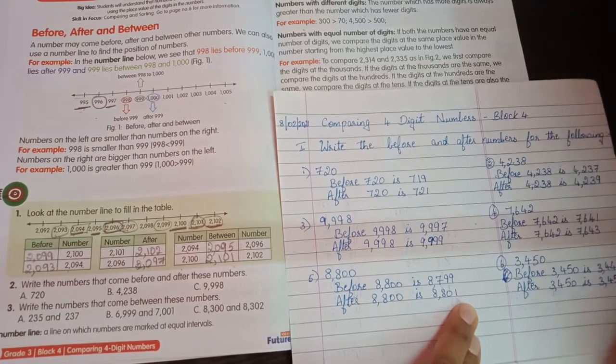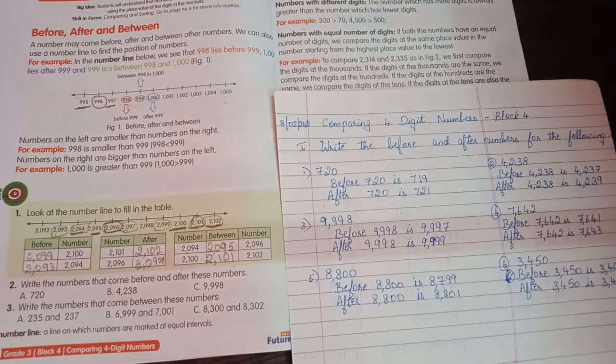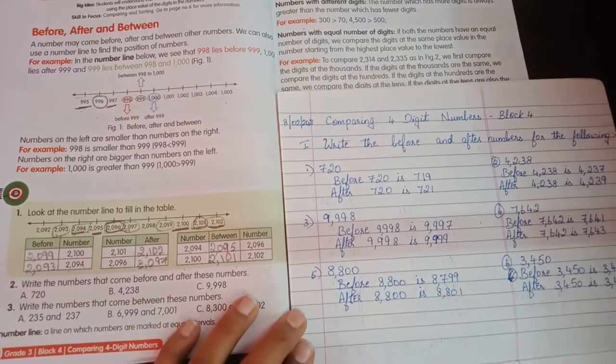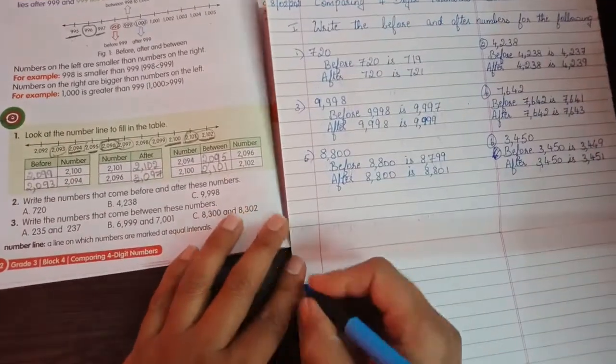Okay? Yes, this is how you have to write. And next, children, for the next main, write it in next page.